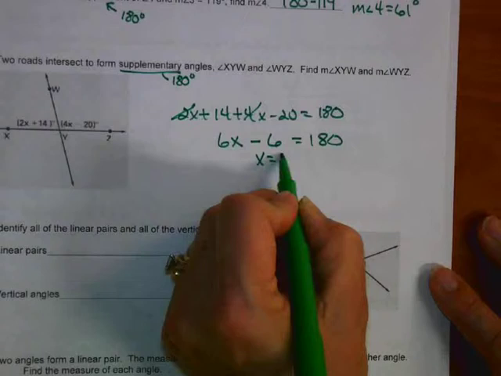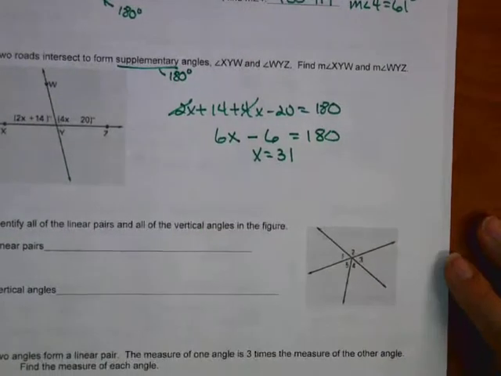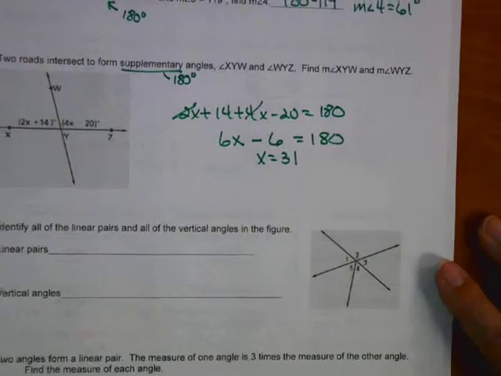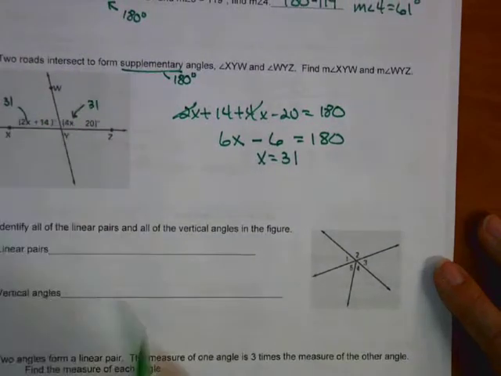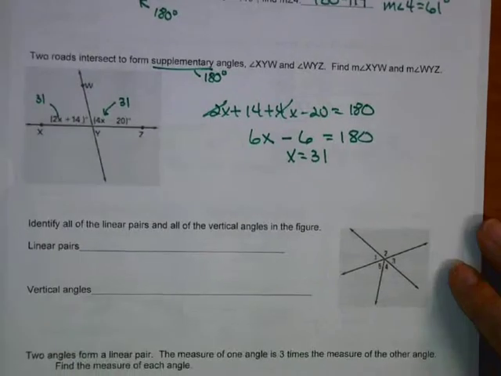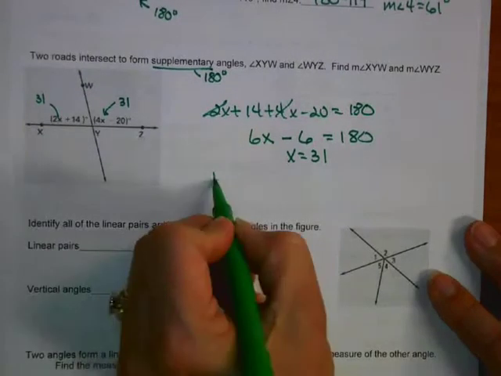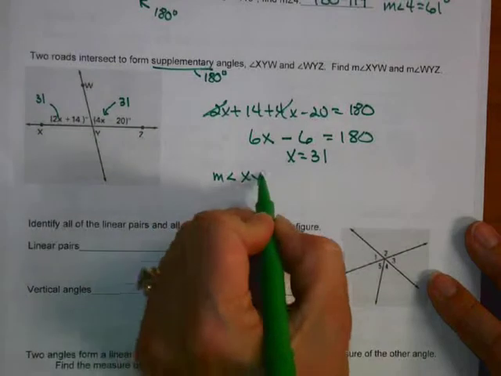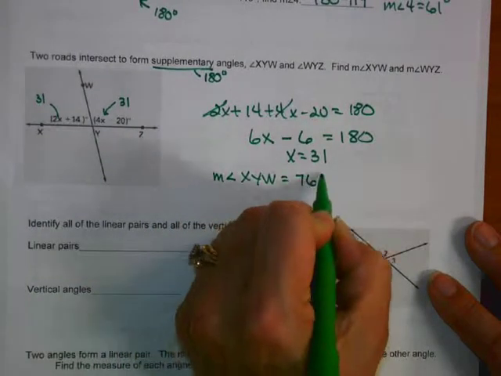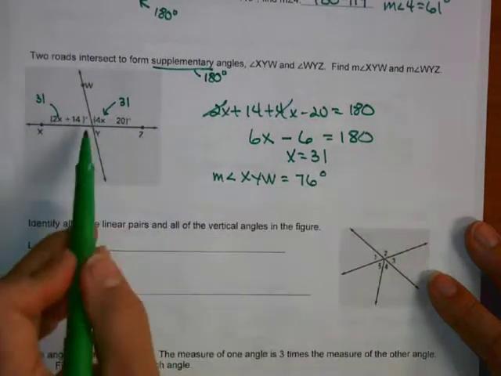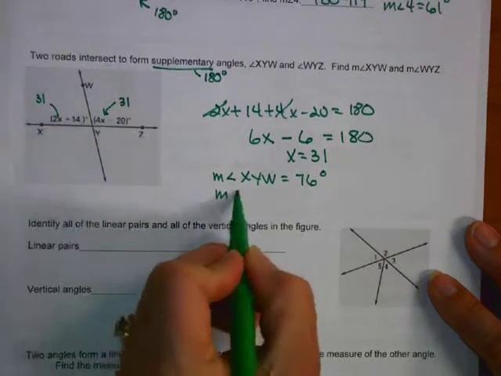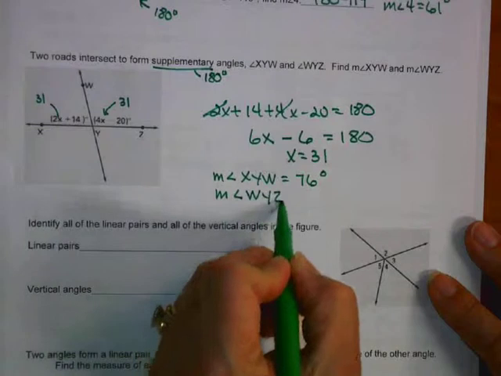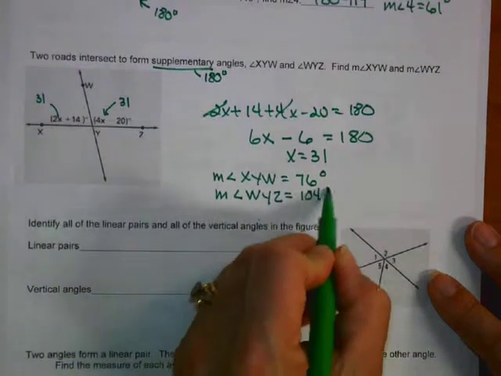And then I'm just going to tell you x is 31, instead of going through that whole process. You find x, but you're not done yet. What do you have to do? Yep, 31 here and 31 here. And then I'll just tell you what the answers are. The measure of angle XYW equals 76 degrees. That's this one right here. And then the measure of angle WYZ equals 104 degrees.